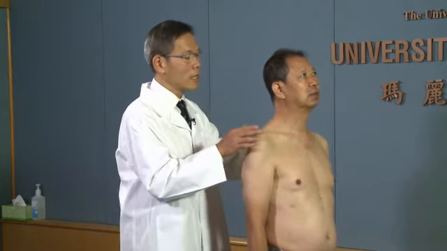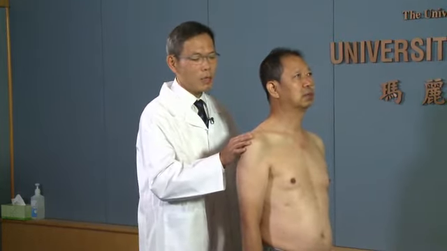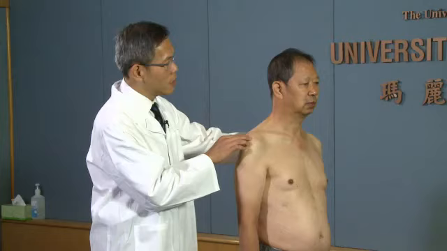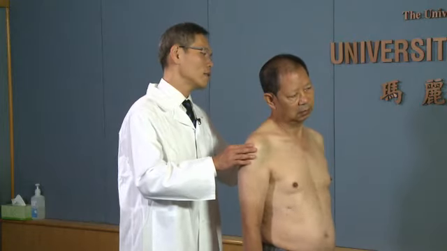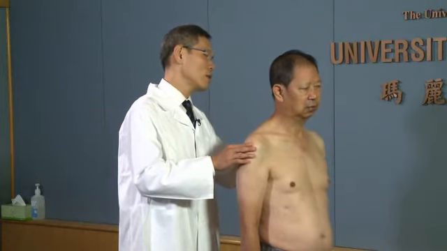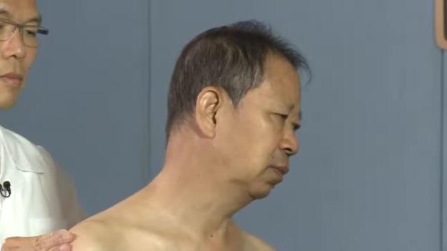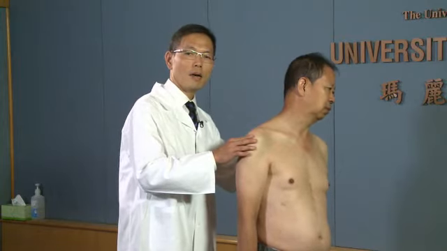So the rotation to the right, rotation to the left. Lateral flexion on the right, lateral flexion on the left. In fact, all appear to be rather limited.